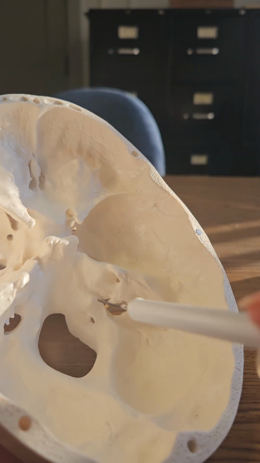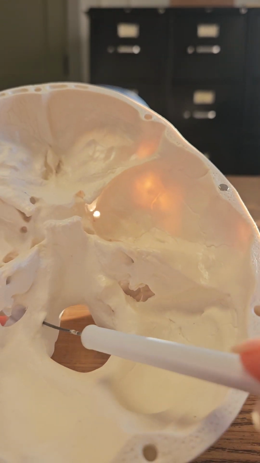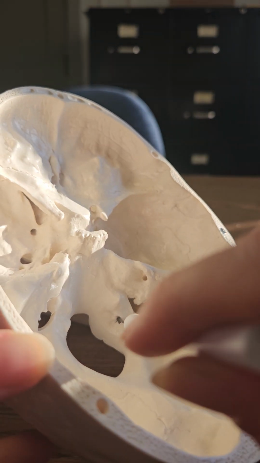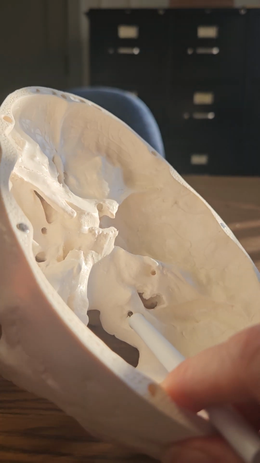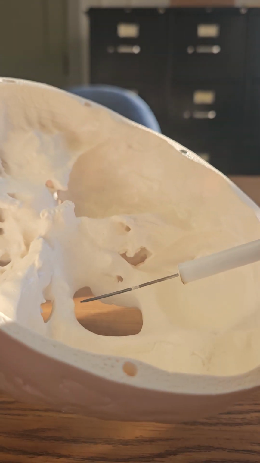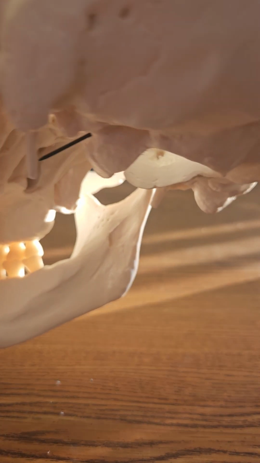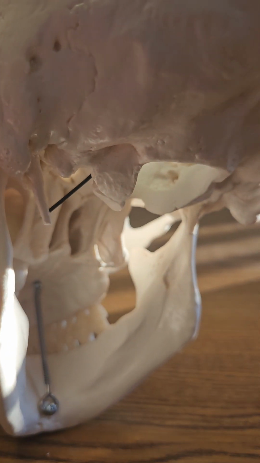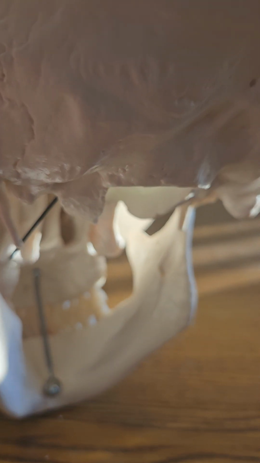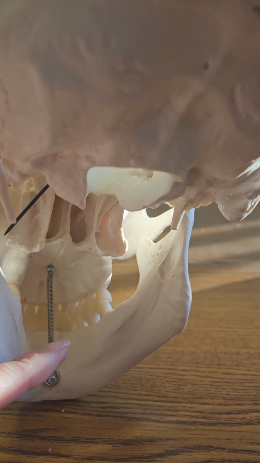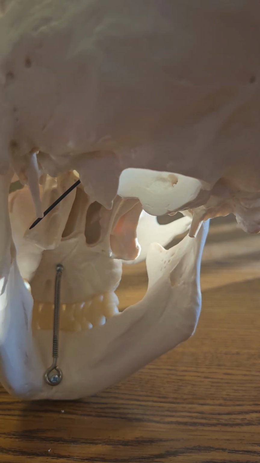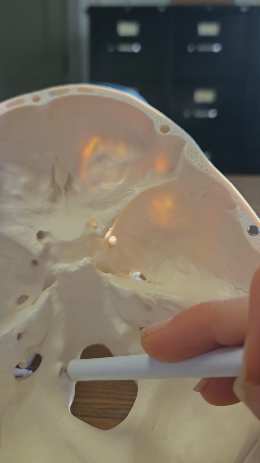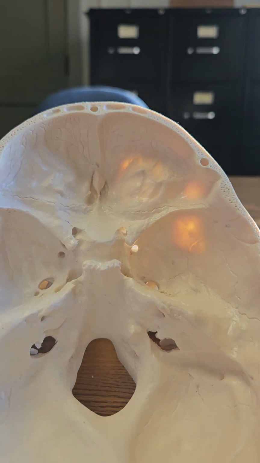Hypoglossal is a cranial nerve. It's the 12th cranial nerve that comes off of your brain. Hypo means below, glosso means tongue. So when I stick the pointer through here, you can see how it kind of comes out and would go to the lower part of the mouth here, under the tongue. So hypoglossal, below the tongue.